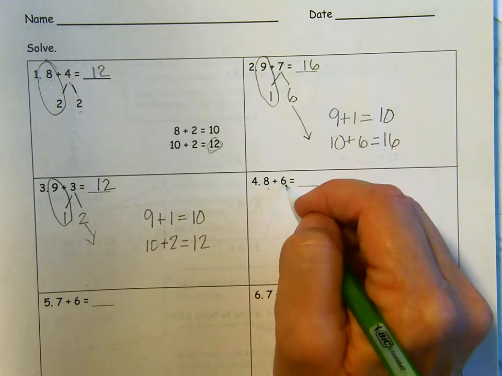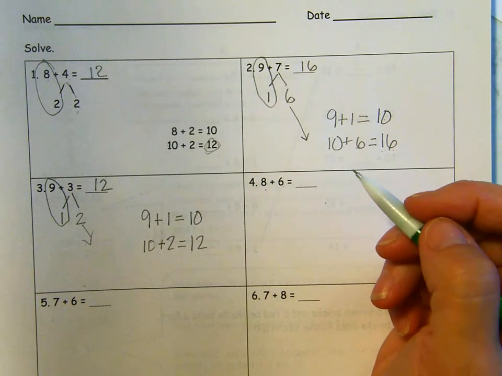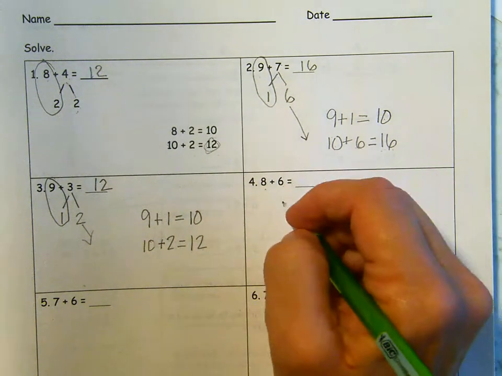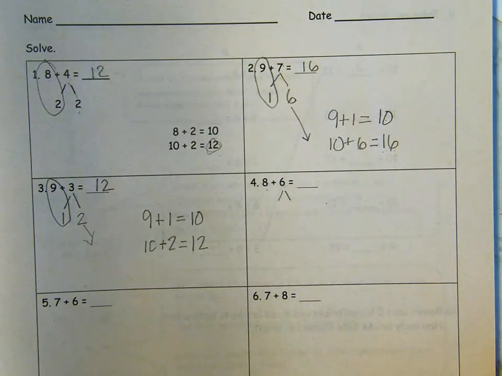8 plus 6. 8 is closer to 10. So which one should we decompose? We're going to decompose 6. How many do I need to make 10?